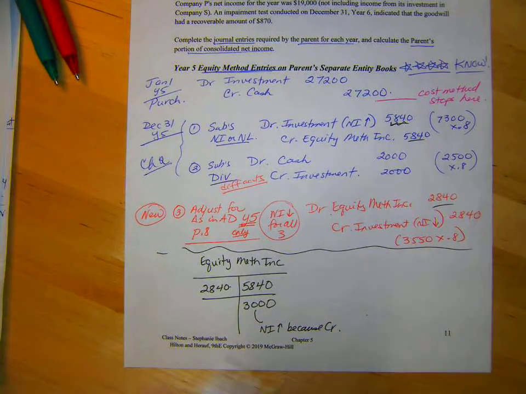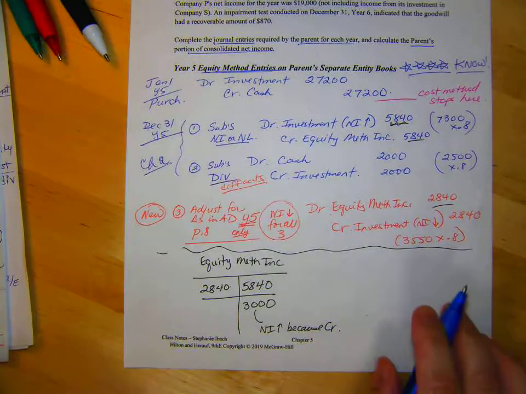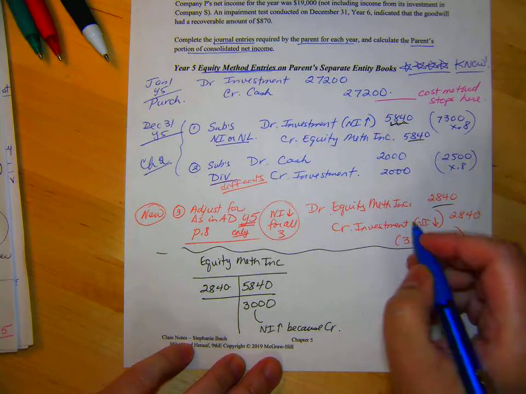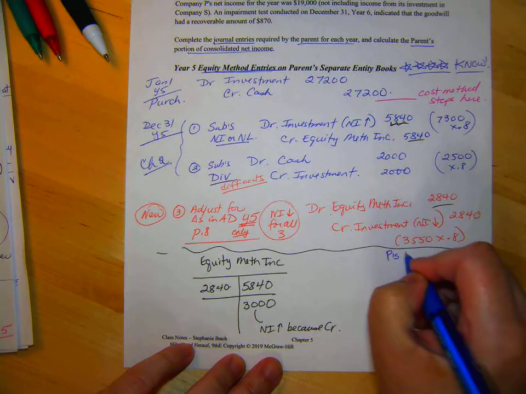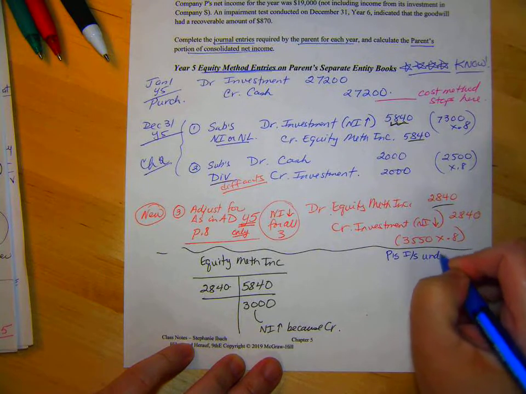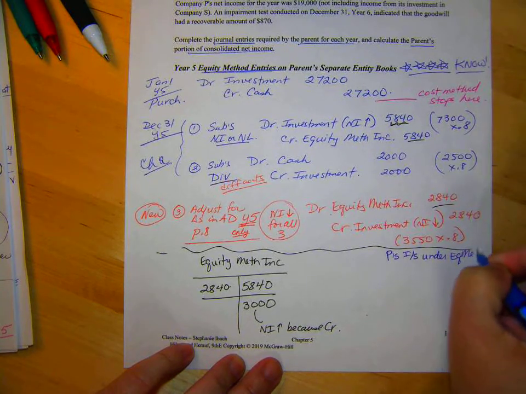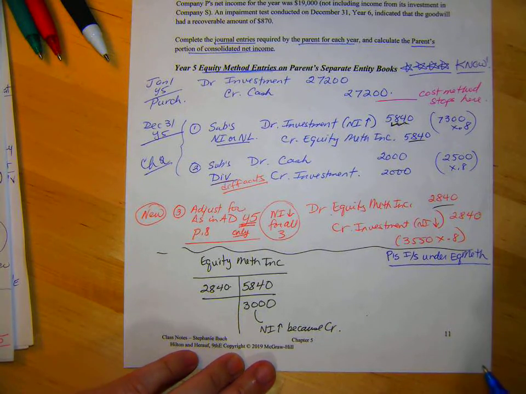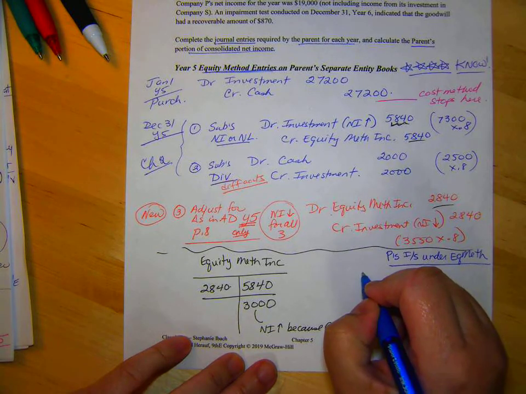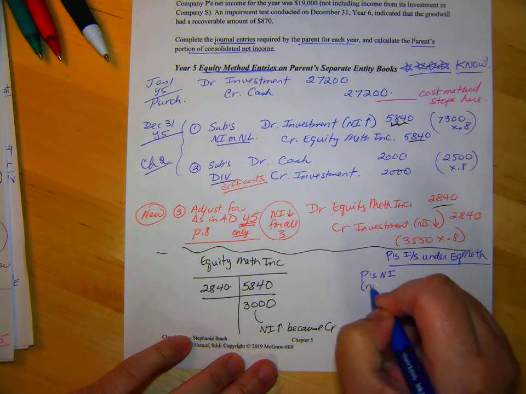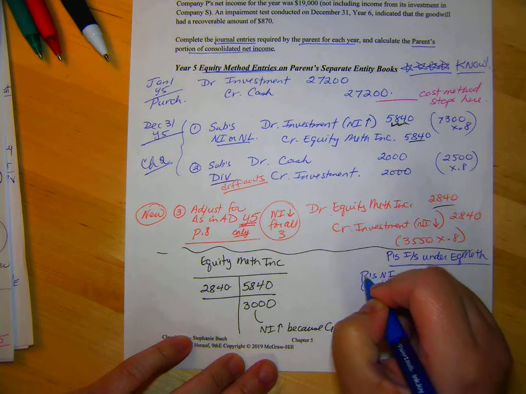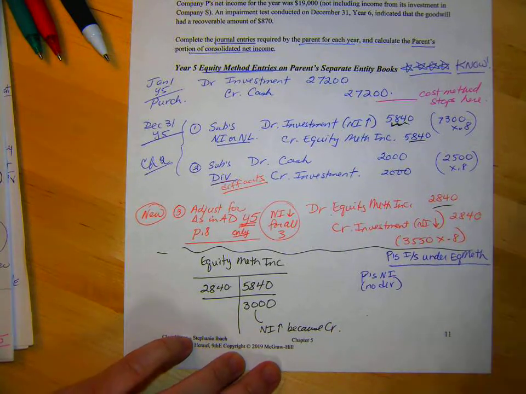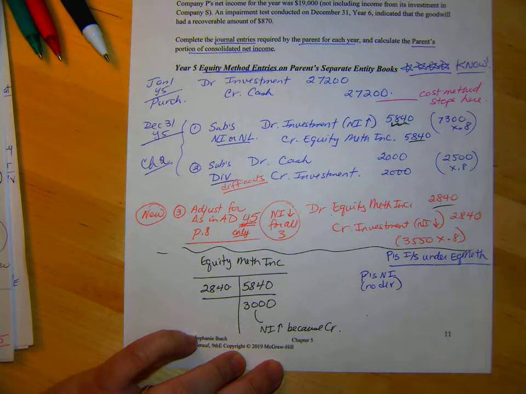Now, let's look at the parent's income statement under the equity method. We're going to take the parent net income with no dividends, because we can't use the one on page 8.